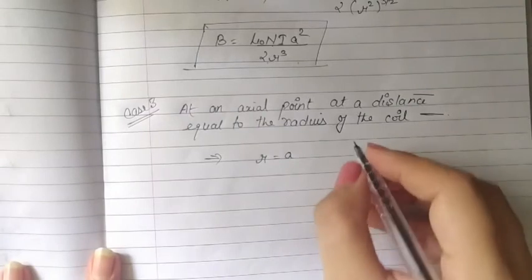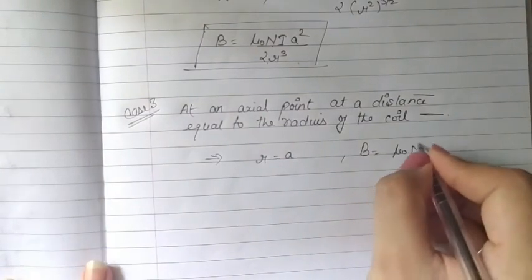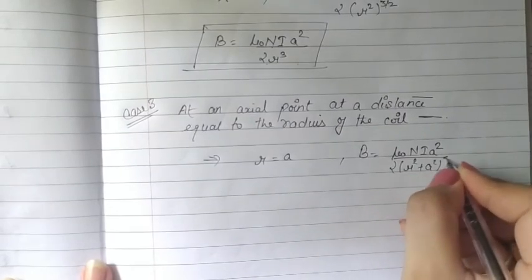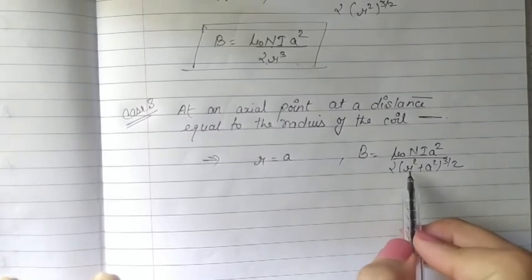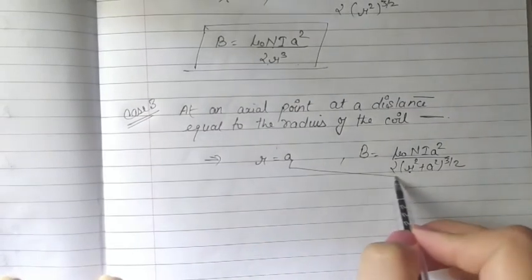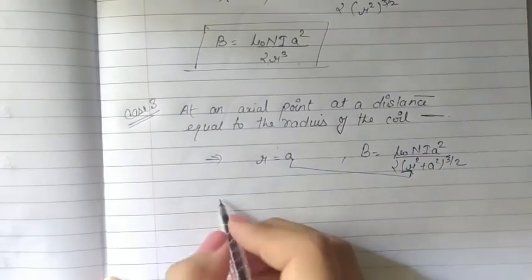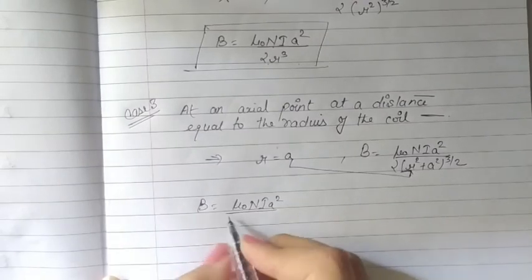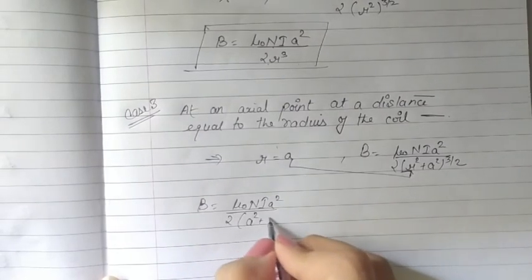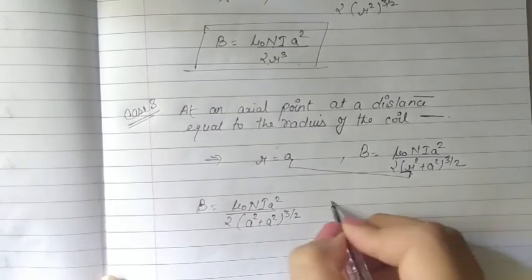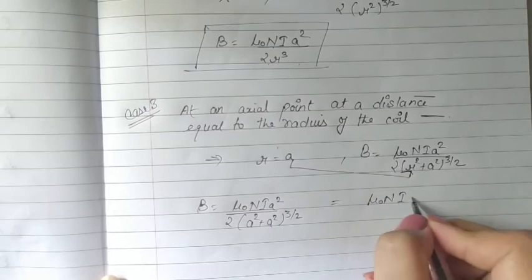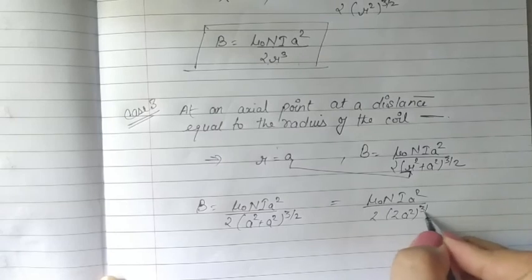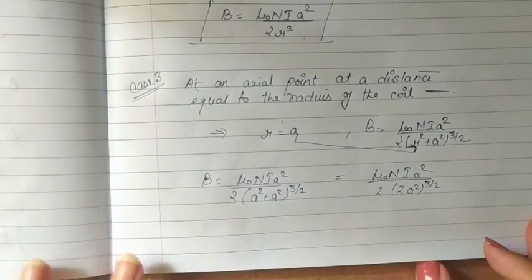So if we have the formula b is equal to mu naught n I a square upon 2 (r square plus a square) raised to 3 by 2, and we are considering the case where r is equal to a, we will substitute this into the formula and get b is equal to mu naught n I a square upon 2 (a square plus a square) raised to 3 by 2. On solving this we get mu naught n I a square upon 2 (twice of a square) raised to 3 by 2, right?